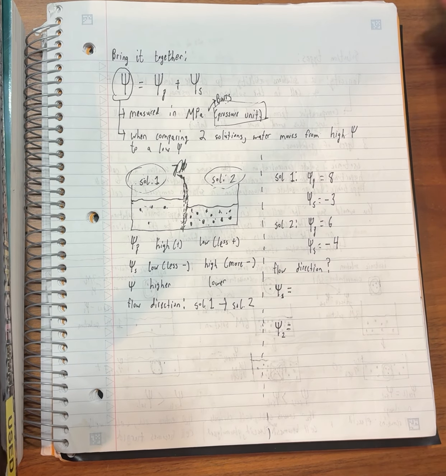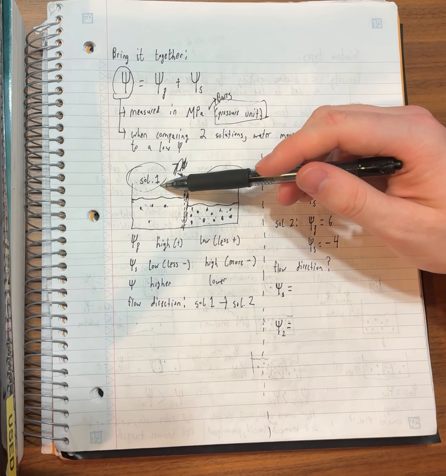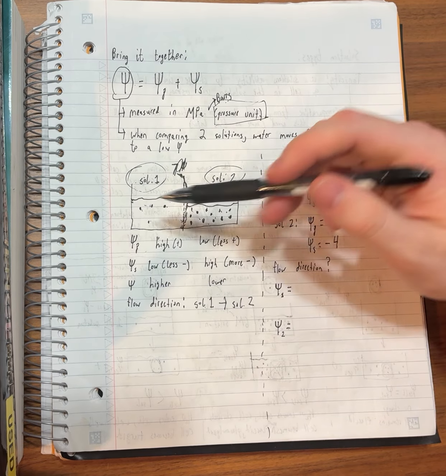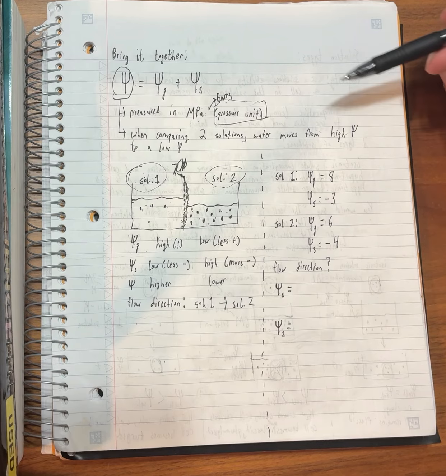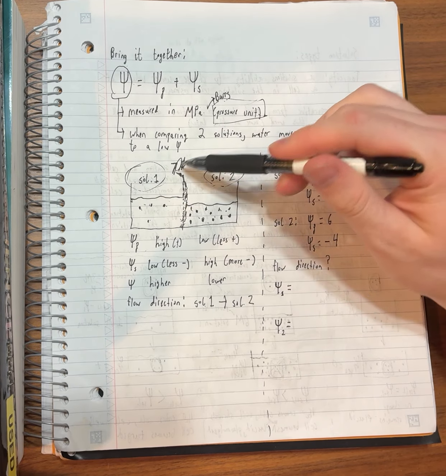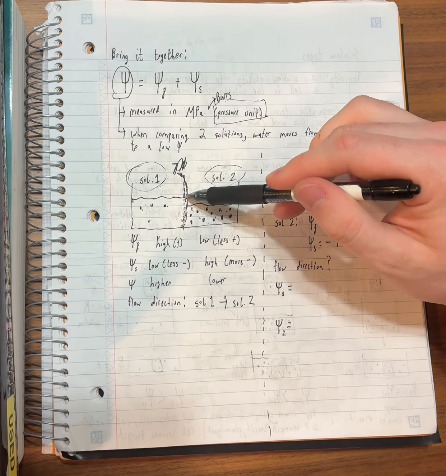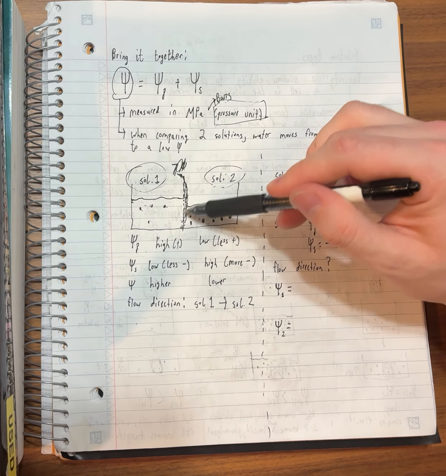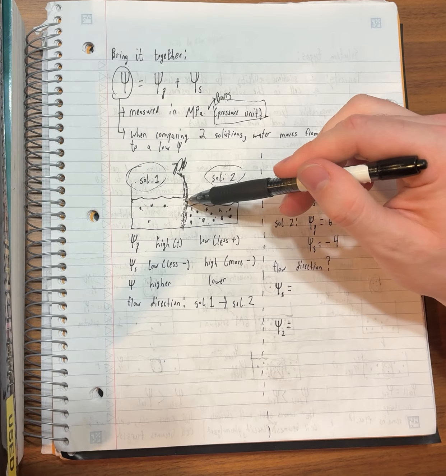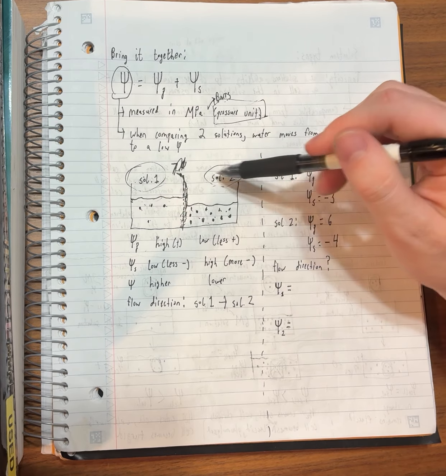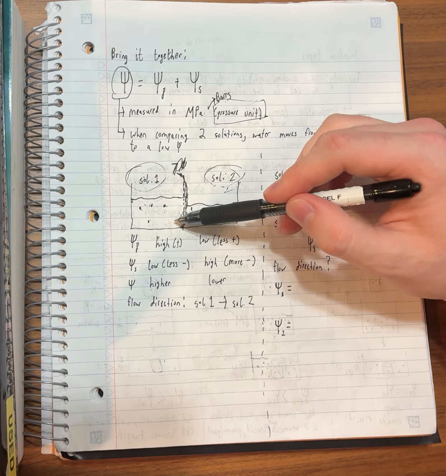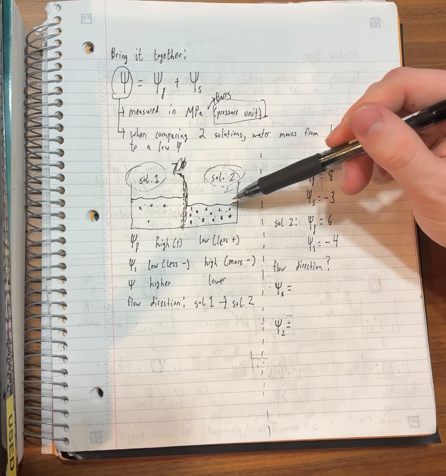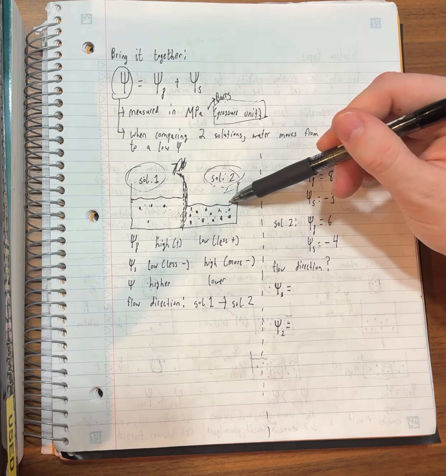So let's go through and think about the variables. So let's start with the pressure potential. So the pressure potential is going to be higher on which side? It's going to be higher on solution 1 because we have more volume. More volume is more weight, and so it's pressing more on this semi-permeable membrane. So there's more pressure over here and less over here. So we have a high pressure potential here, so more positive, and we have a less positive pressure potential here.